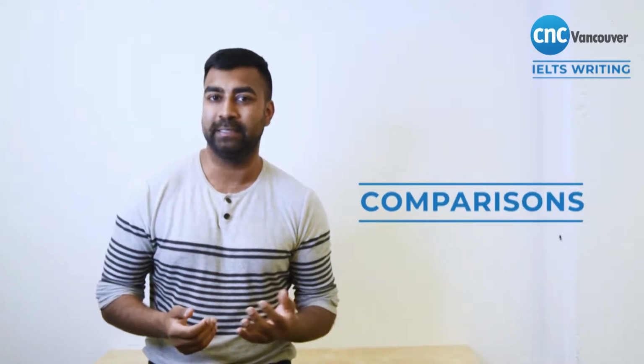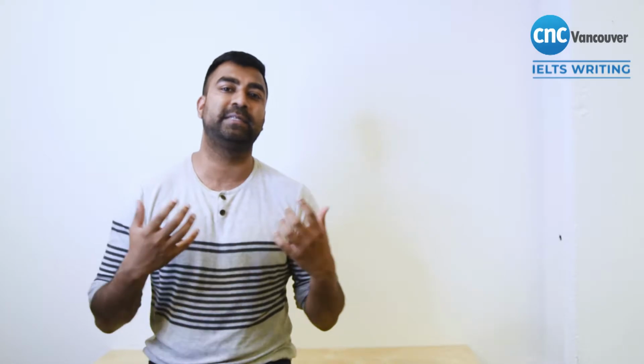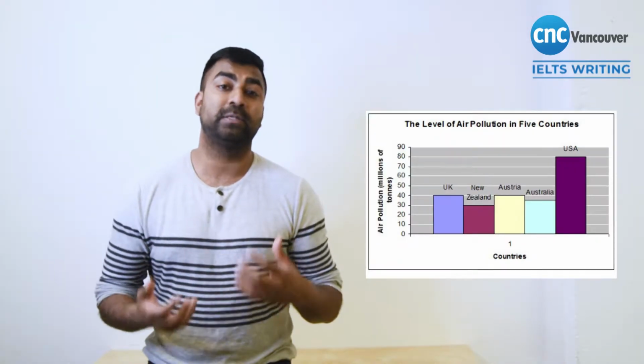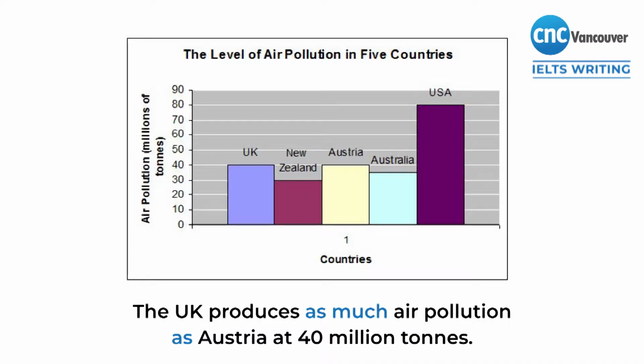Okay, so the next thing we're going to look at is comparisons. Most graphs or charts that you encounter will try to compare different types of information. So it's good for you to know some comparative words. The first thing you should be able to identify is comparatives and superlatives. Now, if you don't know this, you can find this easily on the internet or in any textbook. One example from our bar chart is the UK produces as much air pollution as Austria at 40 million tons.